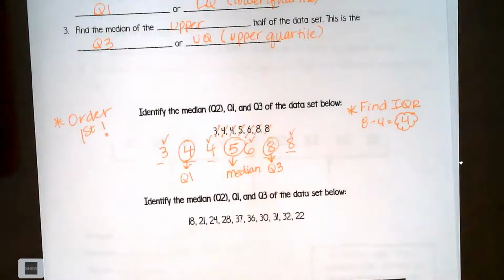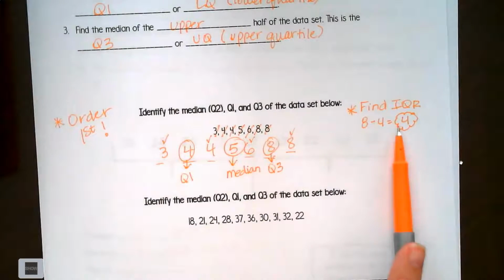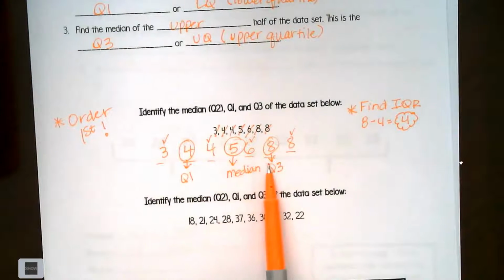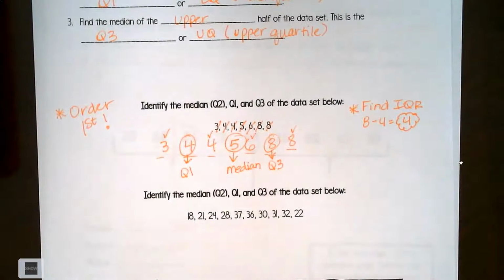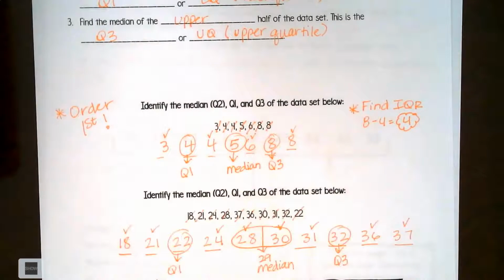We've labeled the pieces. We found out that our numbers for the interquartile range are only 4 numbers apart, so our data is very consistent, has very little variability. That's what it's telling us. All right, I want you to try the next one on your own, so pause the video and come back in just a little bit.